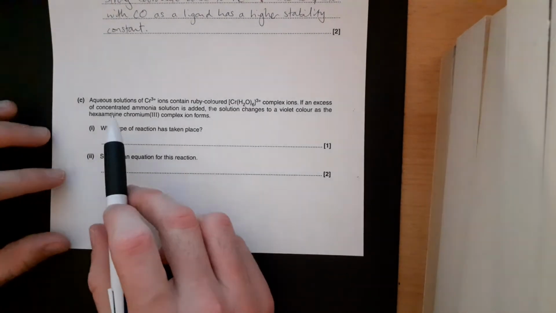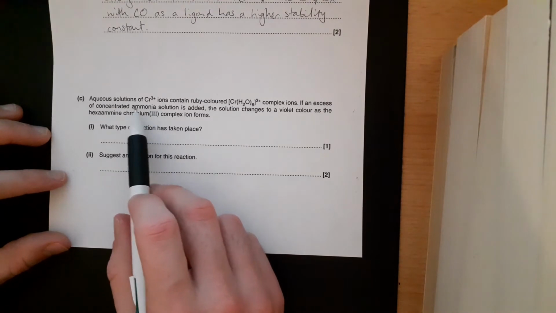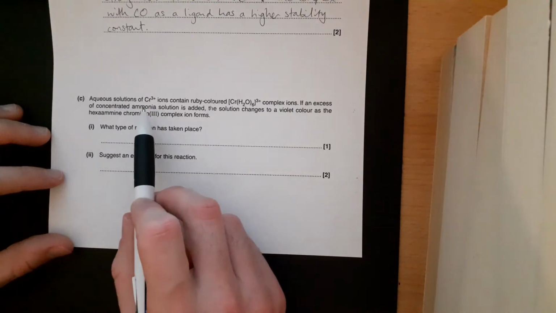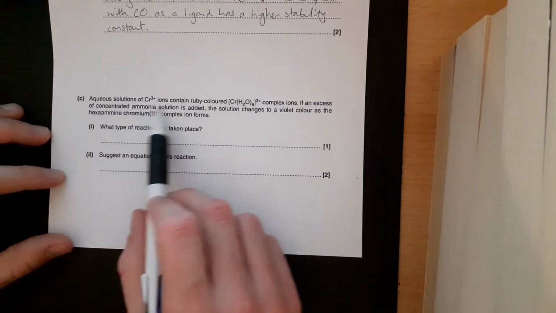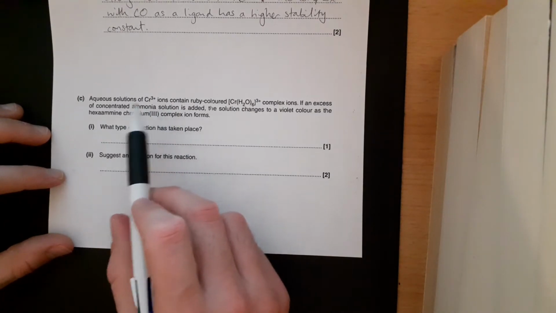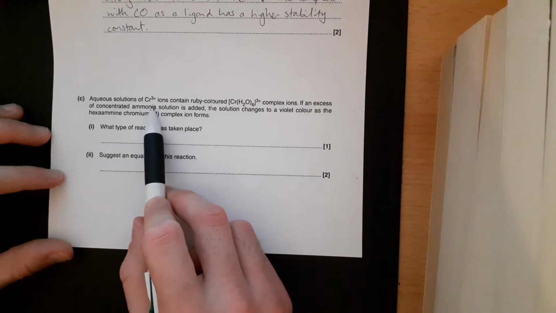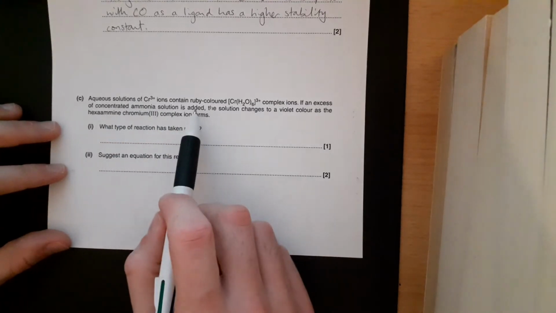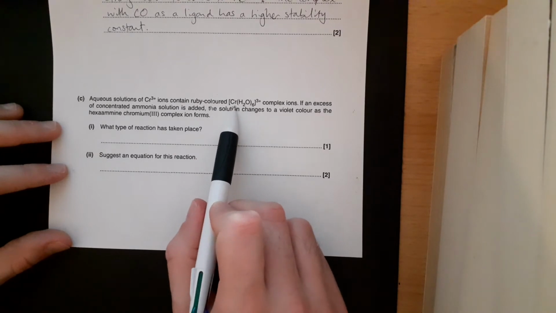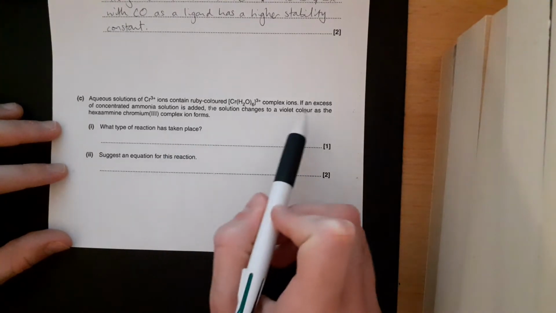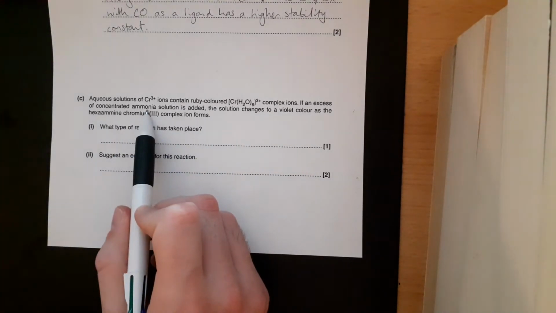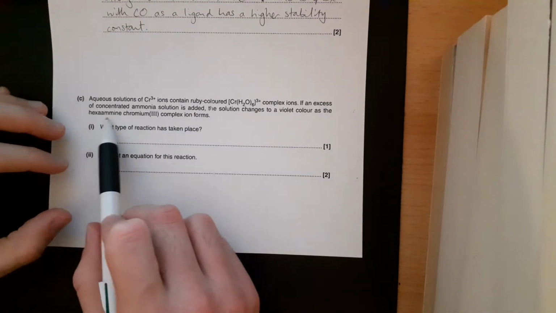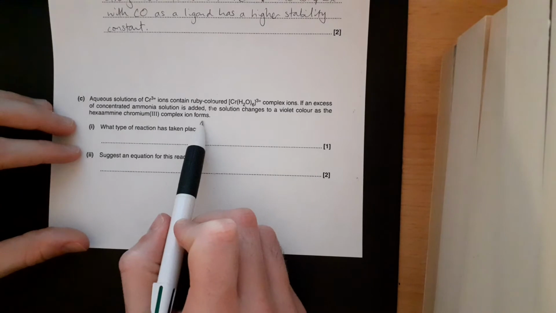Okay, moving on. Here we've got a question about chromium. So chromium is the other one that you actually need to know about. In the previous video, we saw about copper and the ligand substitution and precipitation reactions of copper. Chromium is the other transition metal that you're actually expected to remember. So we've got this chromium hexa-aqua complex ion. If an excess of concentrated ammonia is added, the solution changes to a violet colour. We get a hexaamine chromium complex.